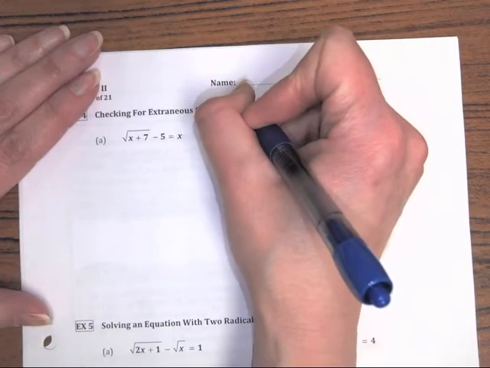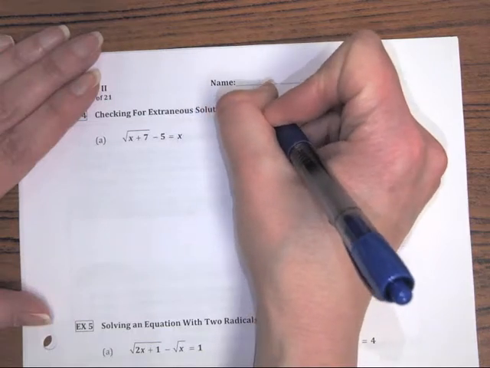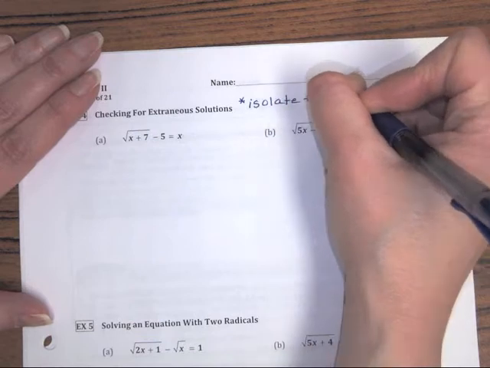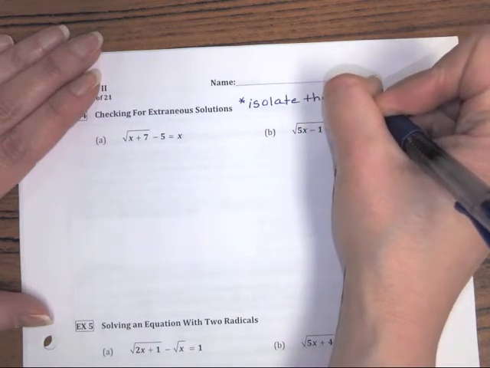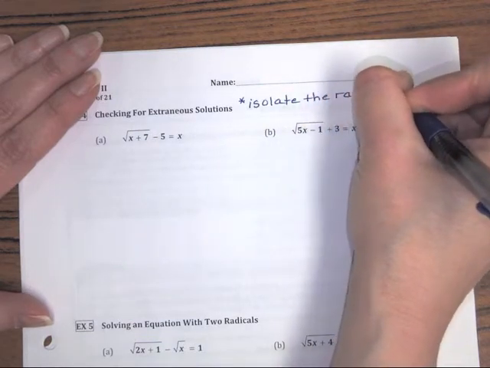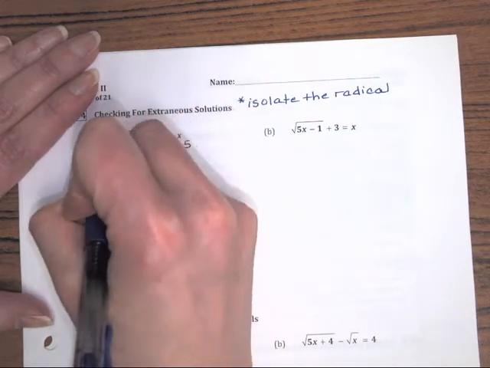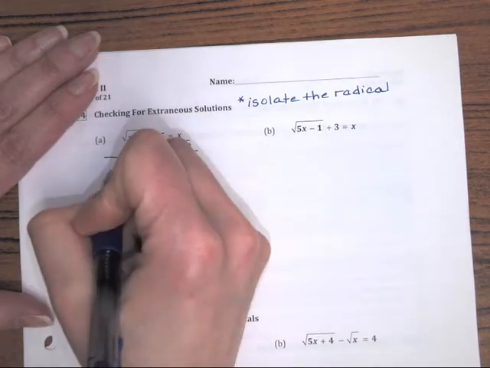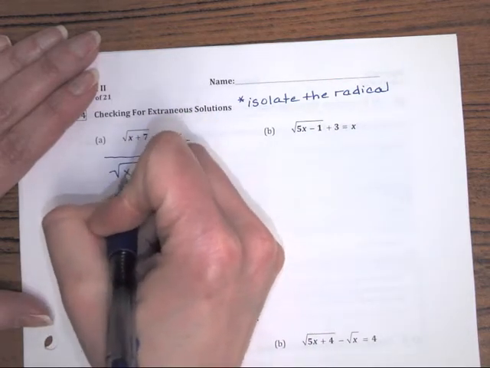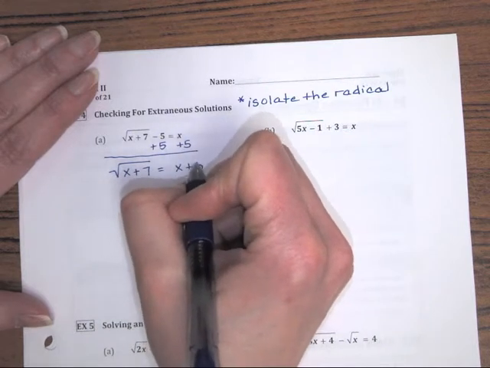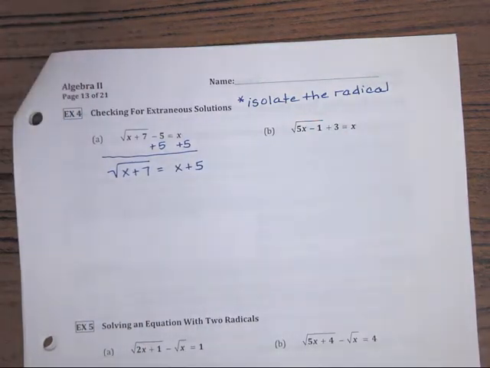Let's write it right here. Isolate the radical. That means the square root. So I'm going to add 5. But this is now not as easy as the last one. I've got the square root of x plus 7 equals x plus 5. Fair enough? Now that's not as easy as the last one, is it? Because now I have x on both sides.